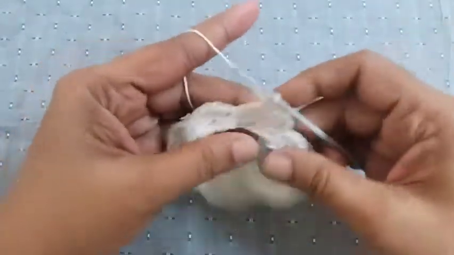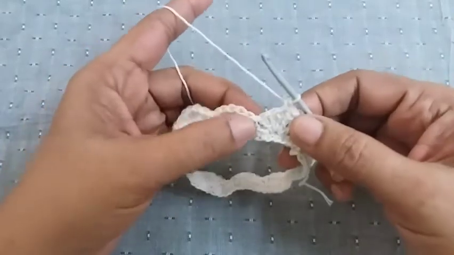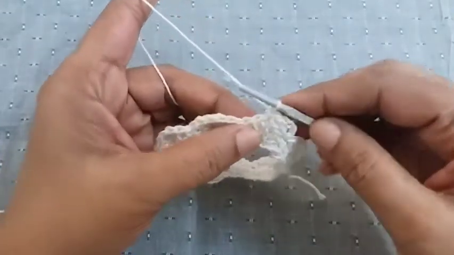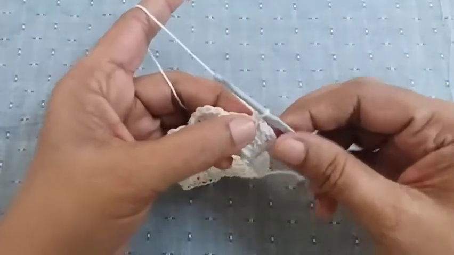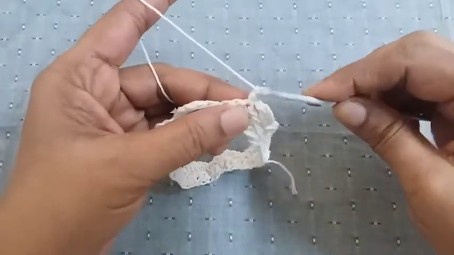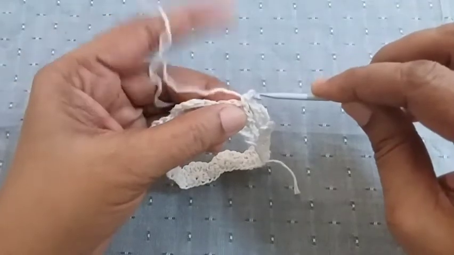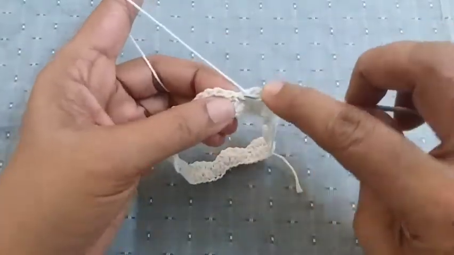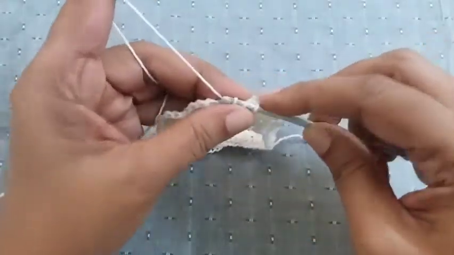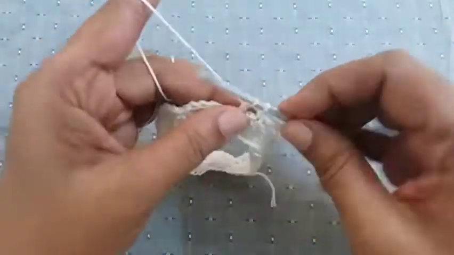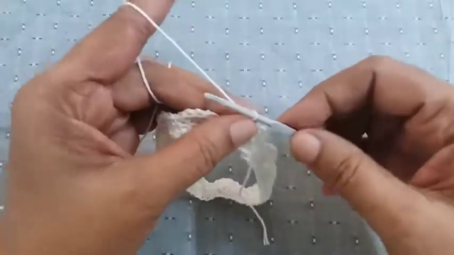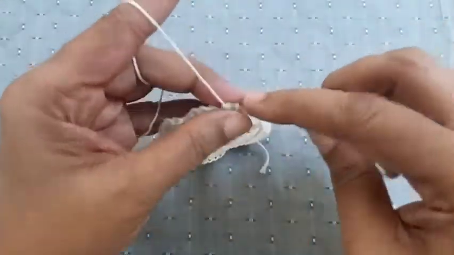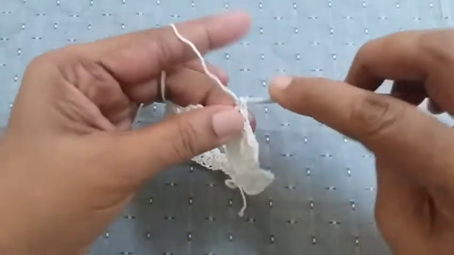Now we have to make 2 V stitches into that point. We are making an increase there. Instead of one V stitch we are going to make 2 V stitches. Do not take chain 1 there. So double crochet, chain 1 and double crochet. So that's the first V stitch.